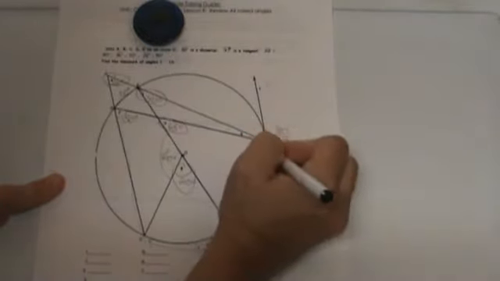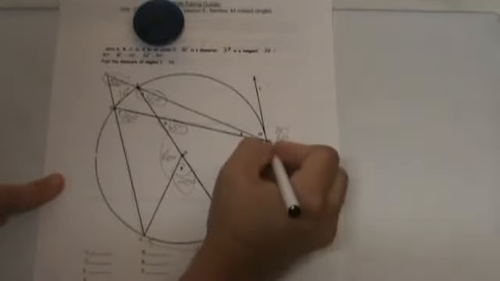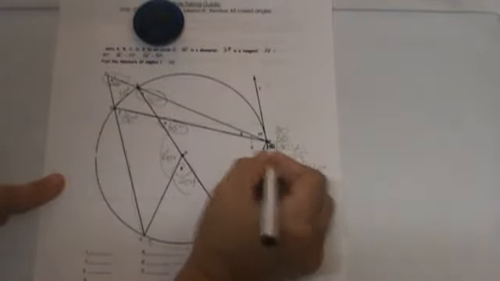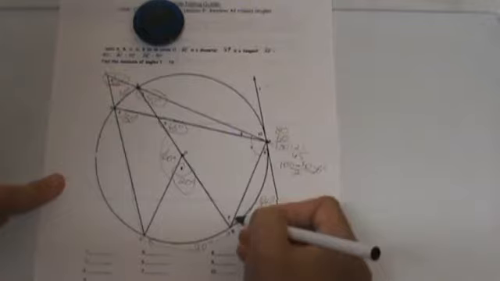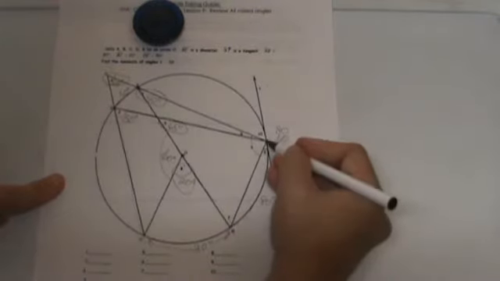Let's go on to angle 5. Angle 5 is a tricky angle. It's this angle right here. So look at it carefully. What type of angle is angle 5? Well, angle 5's vertex is A, and we know A is a point of tangency. So it's on the circle, and when a vertex is on the circle, it means it's inscribed.